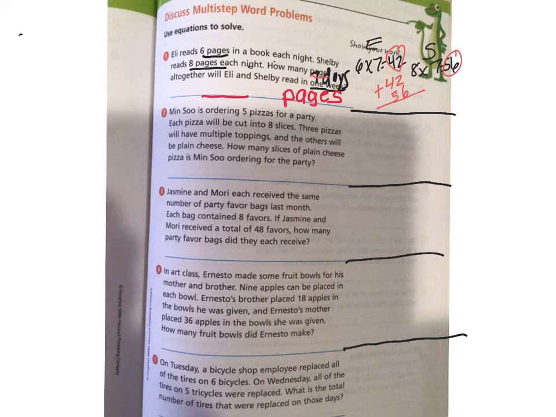Min Sue is ordering 5 pizzas for a party. Each pizza will be cut into 8 slices. 3 pizzas will have multiple toppings, and the others will be cheese. How many slices of plain cheese is she ordering for the party? So 3 have multiple toppings, and the others, it doesn't say how many, will have plain cheese. How many slices of plain cheese is Min Sue ordering?